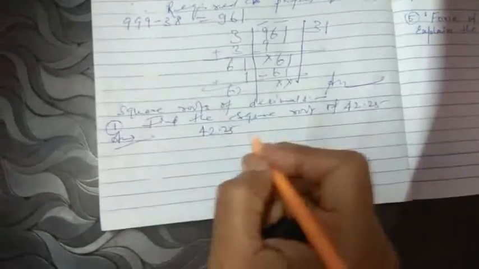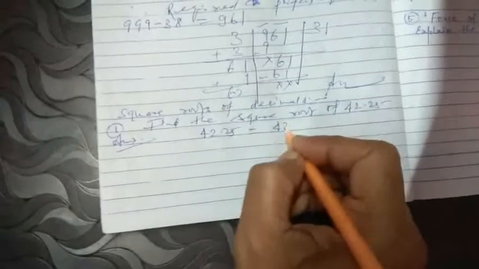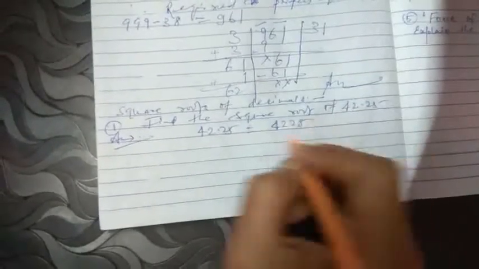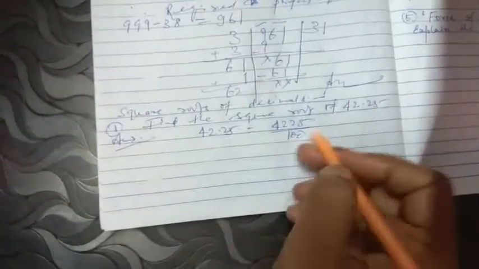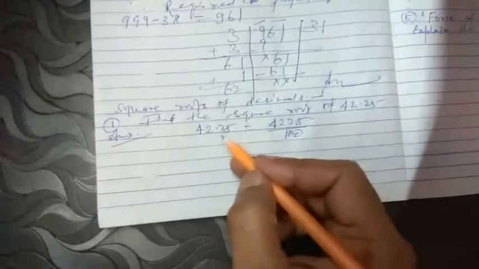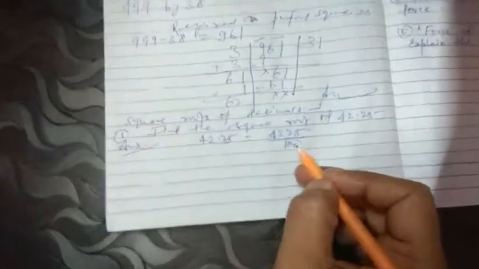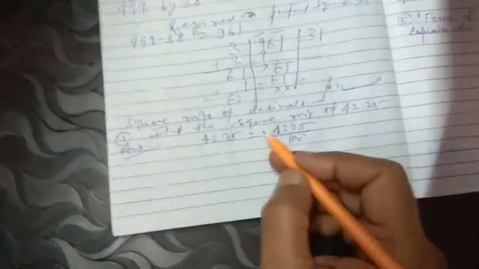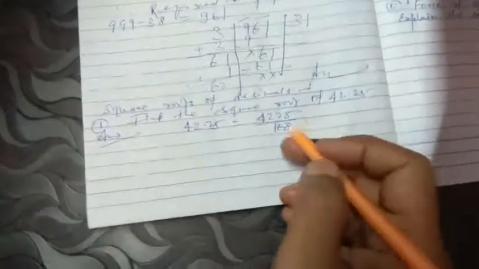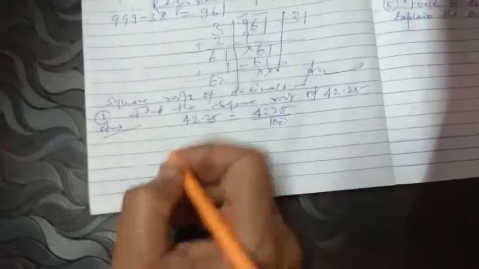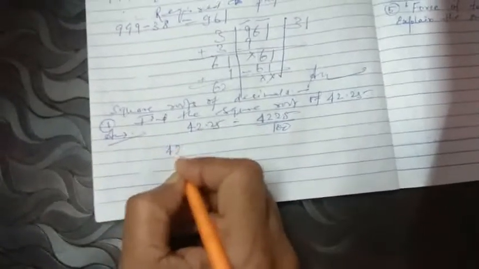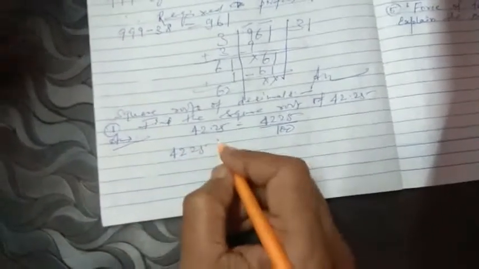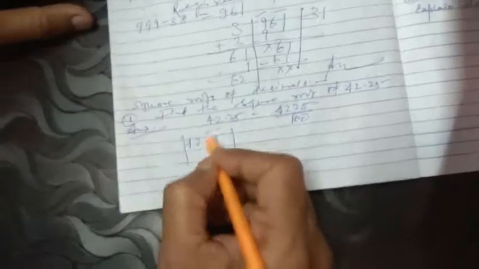So you can write 4225 divided by 100, because the decimal is placed after 2 digits. So you can write 100 here. And now find the square root of both numerator and denominator separately and then divide. So first of all, you find the square root of 4225 using the division method like this.